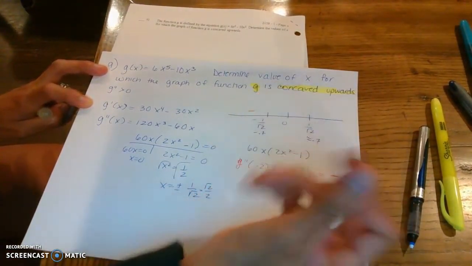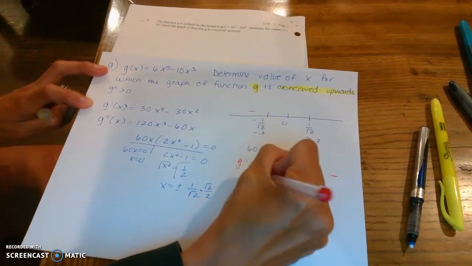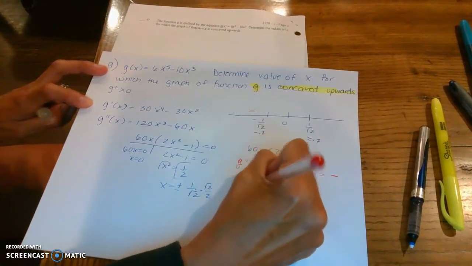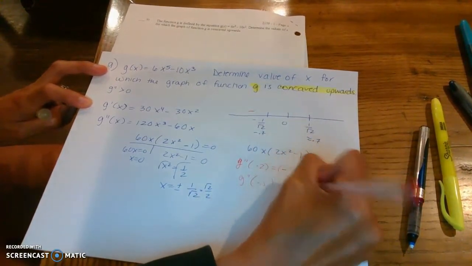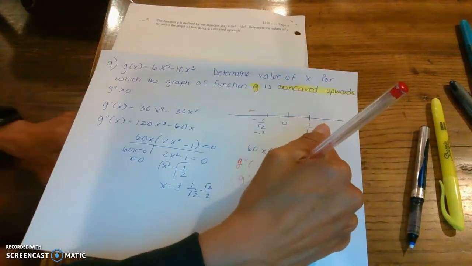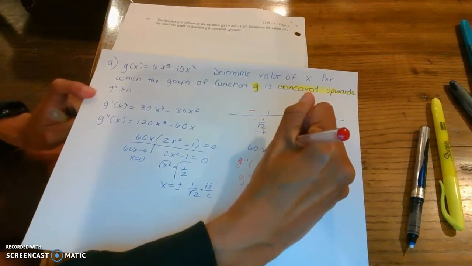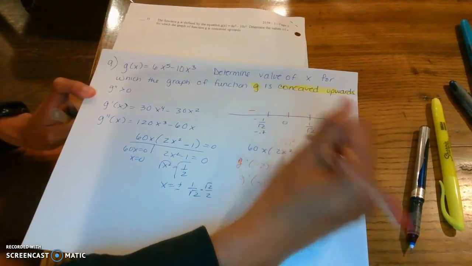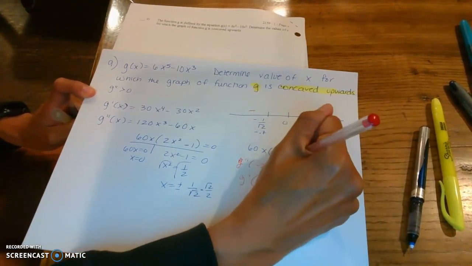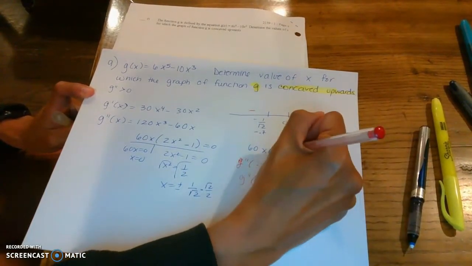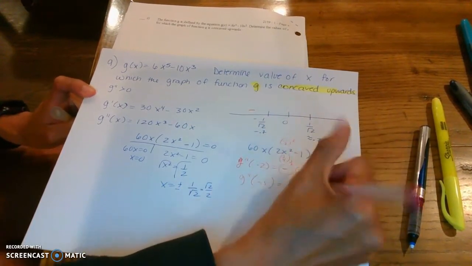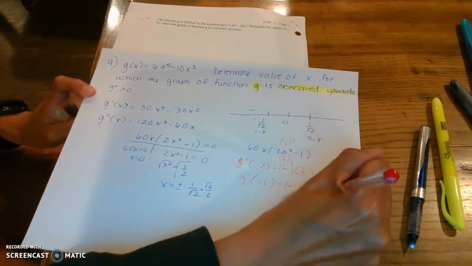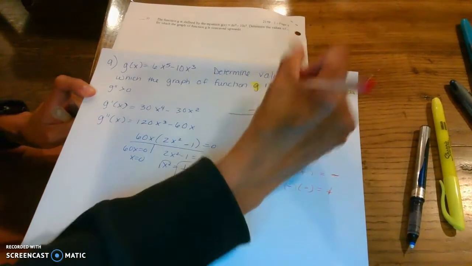If I test -1/2, 60 times -1/2 is going to be a negative, and then -1/2 squared is positive 1/4. 1/4 times 2 is a positive 1/2. Positive 1/2 minus 1 is another negative. So that's positive. So this section's positive.